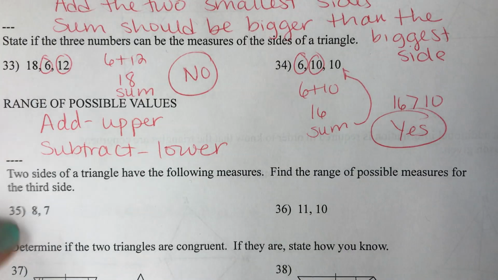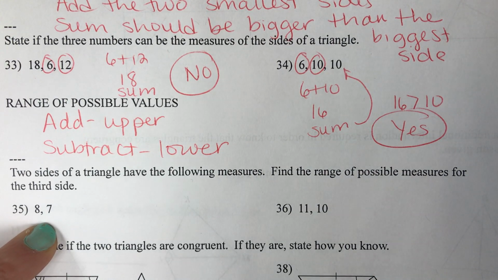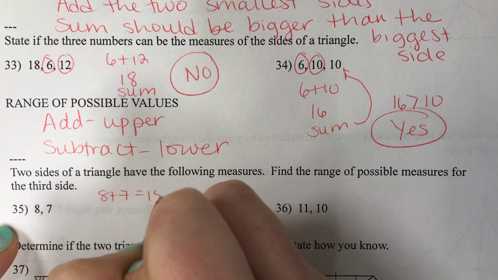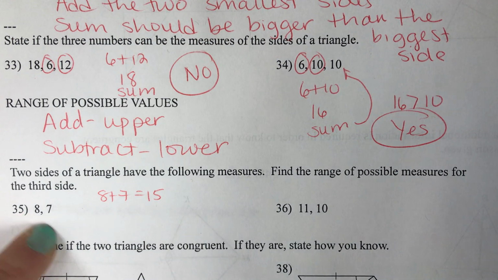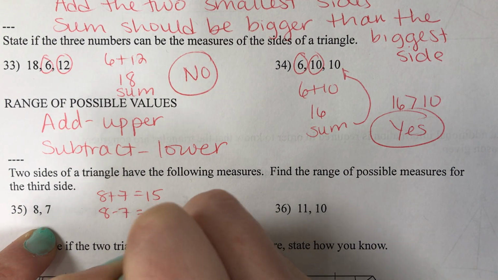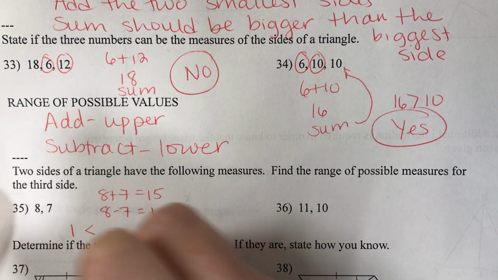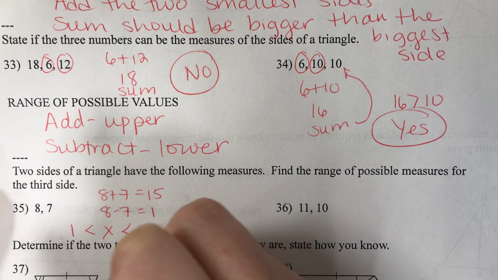So here we have 8 and 7. To find the upper boundary, we're going to add. So 8 plus 7 is 15. And when we subtract, we'll do 8 minus 7, and we'll get 1. So basically, the range of possible values is 1 is less than x, which is less than 15.